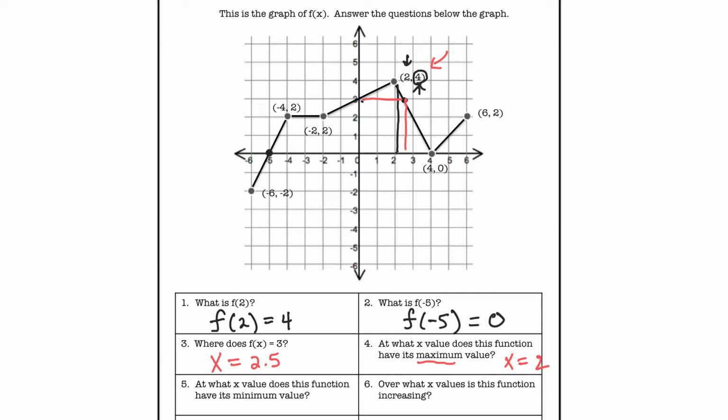Number 5, it says, at what x value does this function have a minimum value? So if you look at your graph, the lowest y value occurs here, at x equal negative 5, the y value is negative 2, and that's the lowest point.